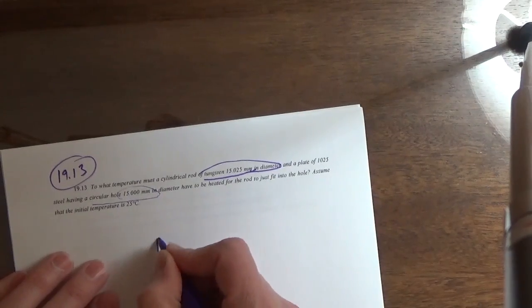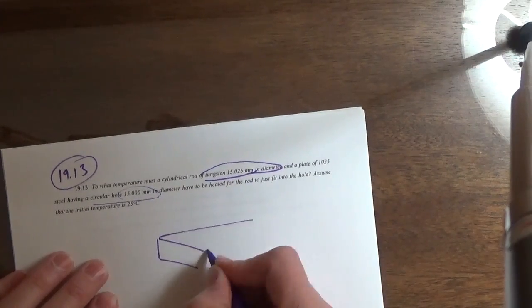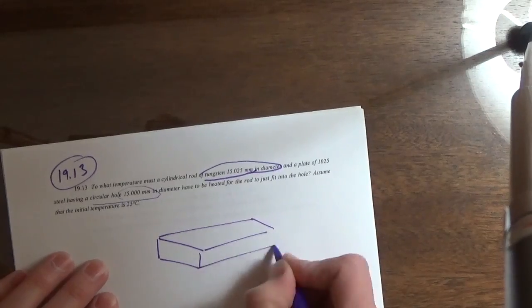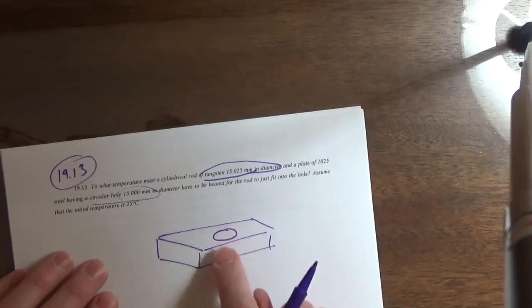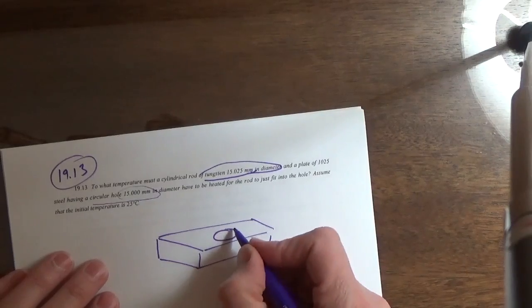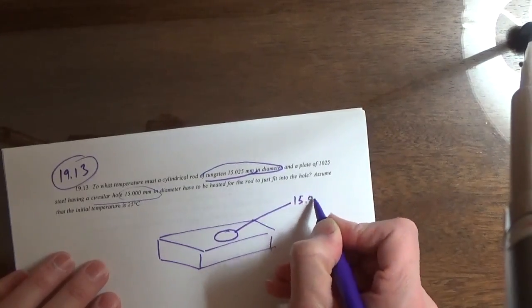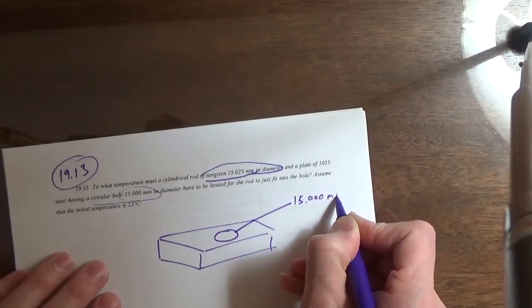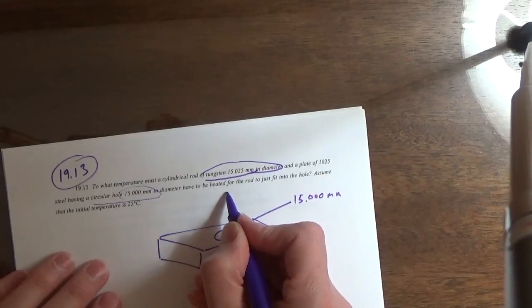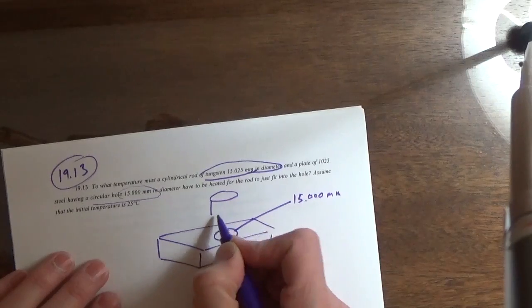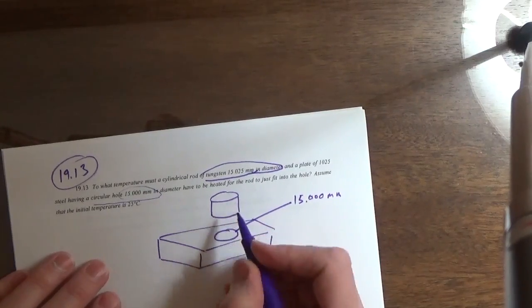So basically what we're trying to do is you got some plate and the plate has a hole in it. The hole has diameter 15.000 and we want to shove in that a rod which is just slightly oversized.